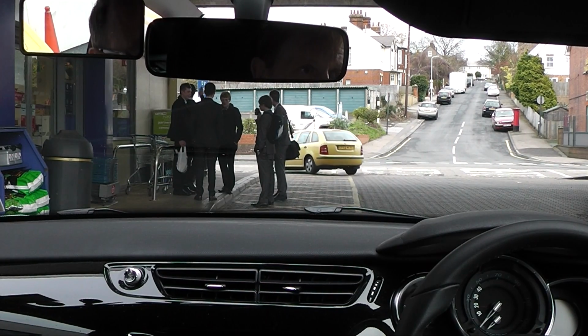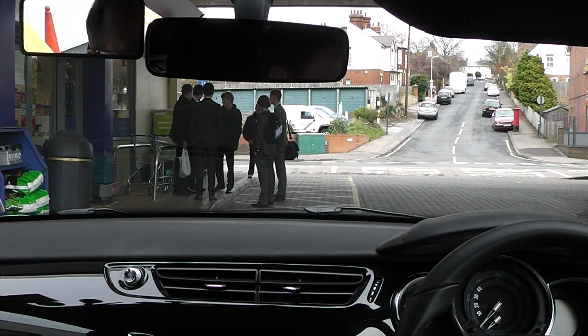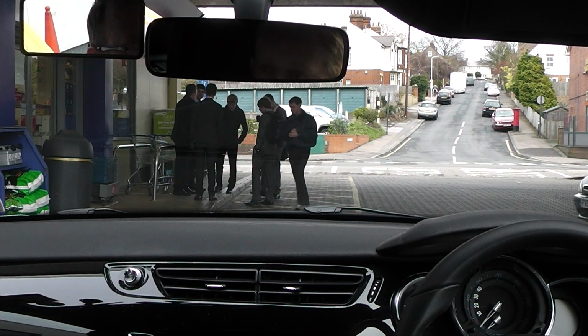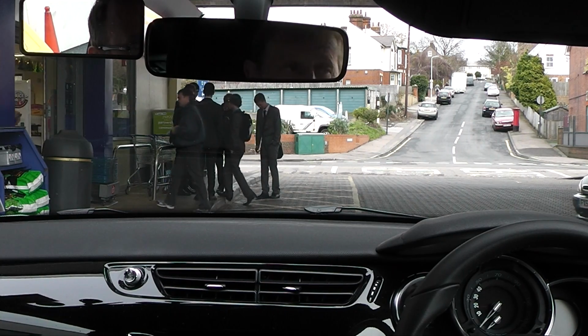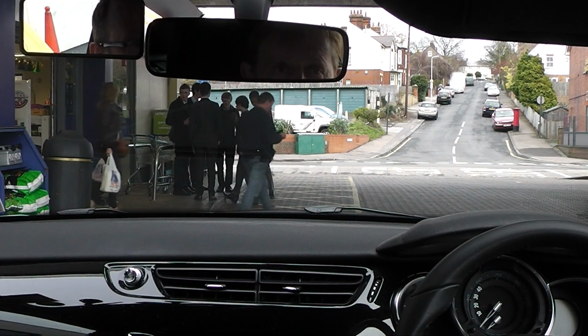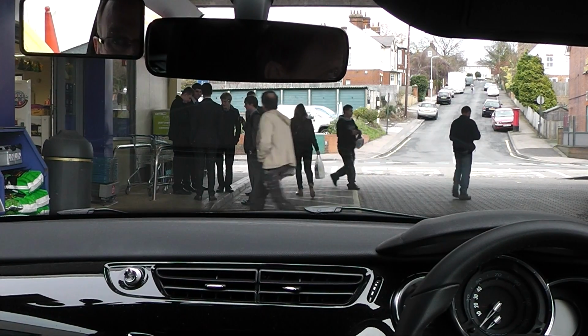Oh, I know there are two main types. There's the zebra crossings, the black and white lines on the road, and there's the light controlled crossings. That's right, yeah. Do you know what the zigzag lines mean on the zebra crossing? Oh yeah, I can't park, can I? No, that's right, you can't park on those at all.